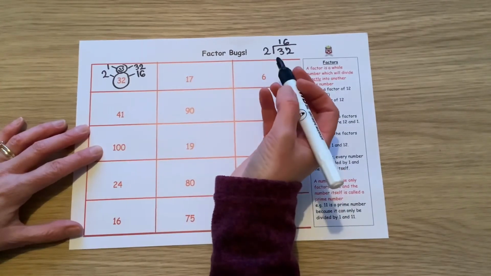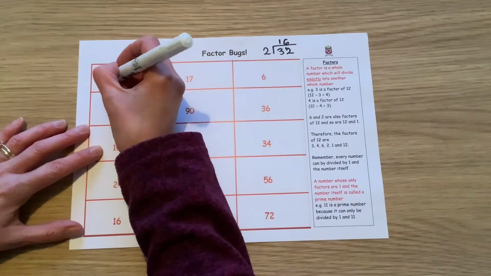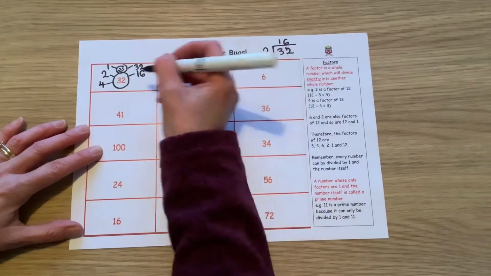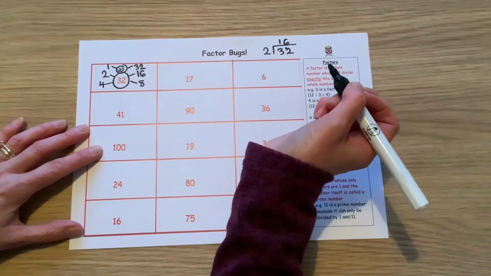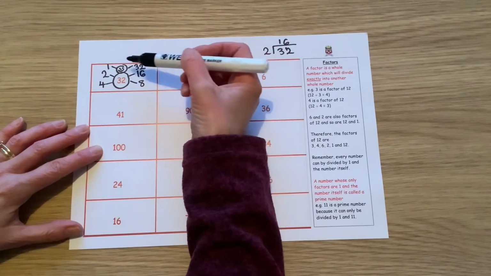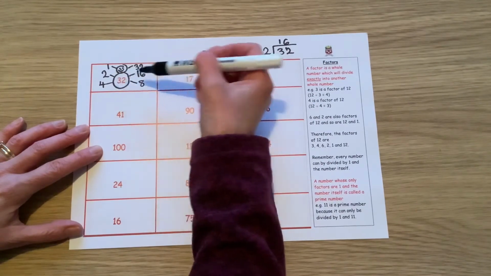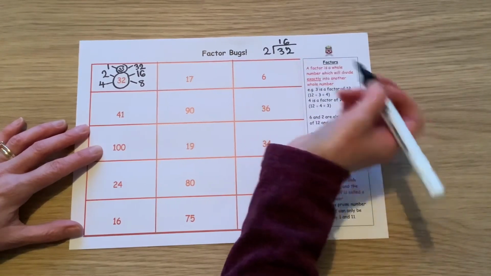What else can 32 be divided by? Think about your tables. Yep, it's in the 4 times table, isn't it? 32 can be divided by 4 and 32 divided by 4 is 8. So the factors of 32 are 1 and 32, 2 and 16, 4 and 8. What about the factors of 17?